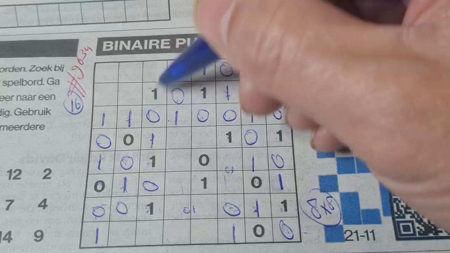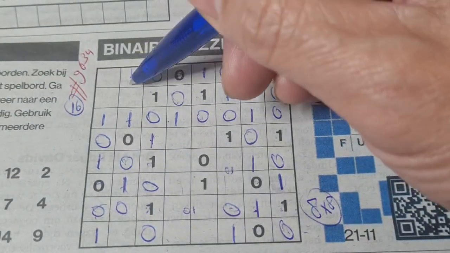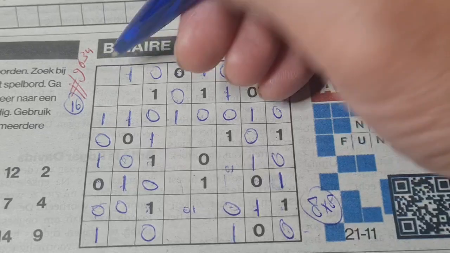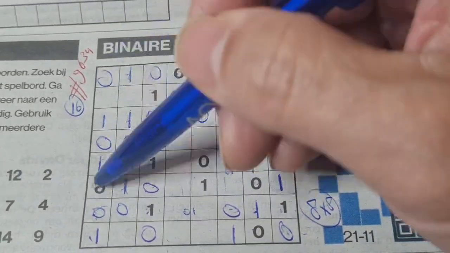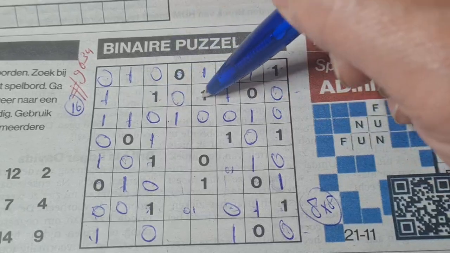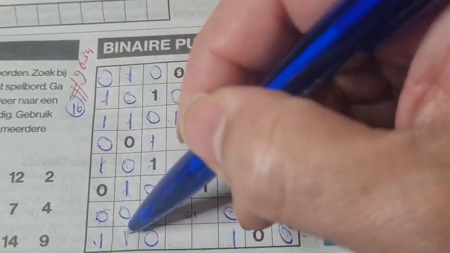4 ones we have here, so the rest are O's. Double O's, here one, there one. 4 ones we have here, so the rest are O's. And 4 O's we have here, so the rest are ones. And 4 ones we have here, so the rest are O's. And 4 O's we have here, so the rest are ones.